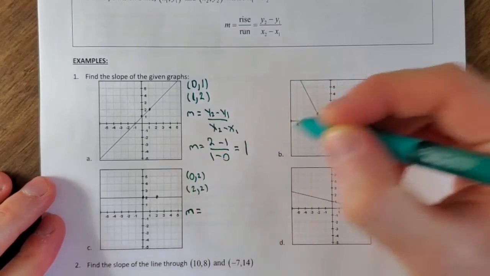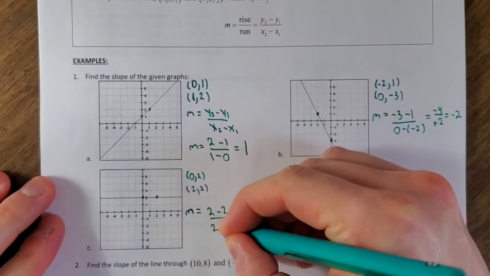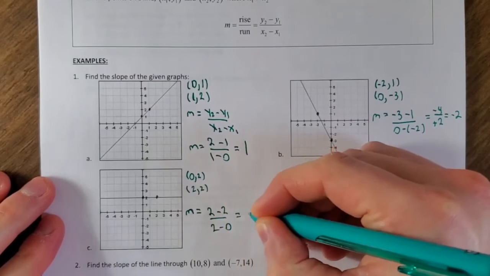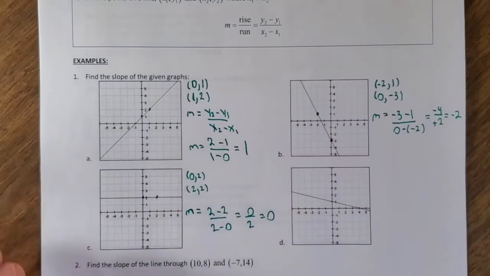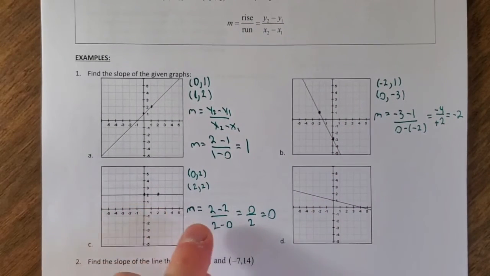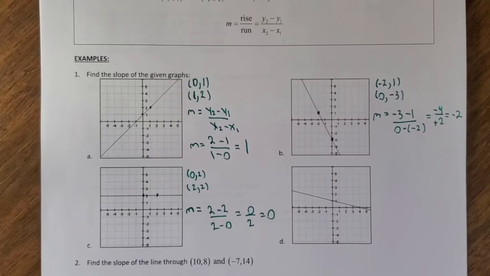So now when we calculate our slope, we get 2 minus 2 over 2 minus 0, which is 0 over 2, which is equal to 0. So every time we have that horizontal line, our 2 y terms on top are always going to be equivalent to one another, which is always going to result in a 0 here. And 0 divided by anything is going to give us a final answer of 0 for our slope. So that's why our horizontal lines have slopes of 0.